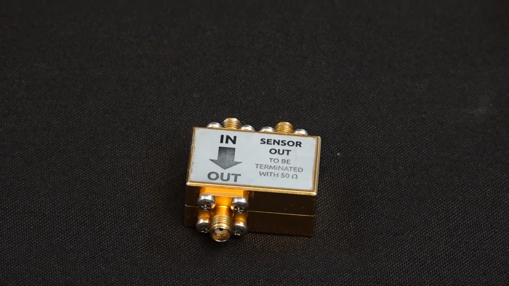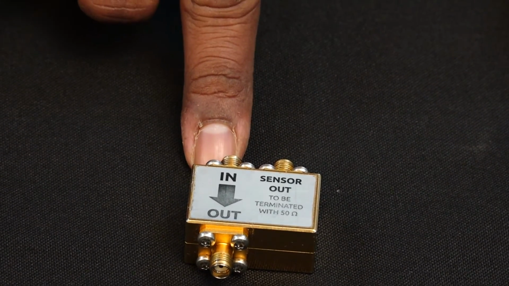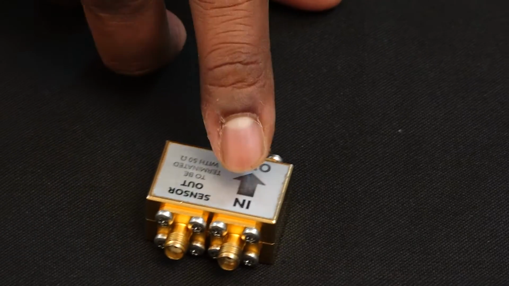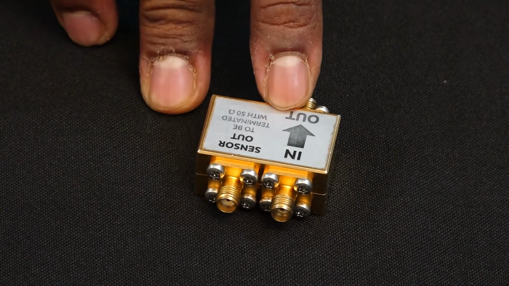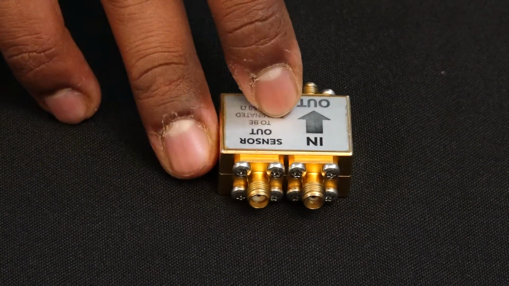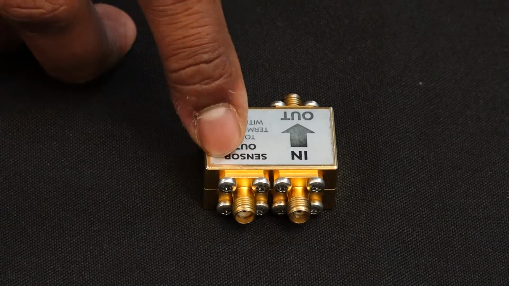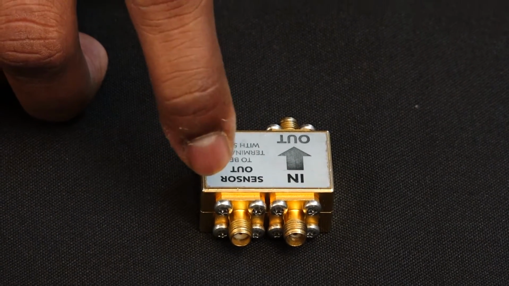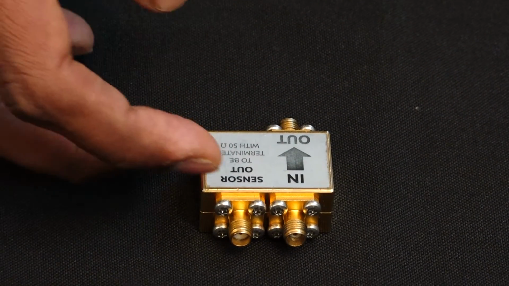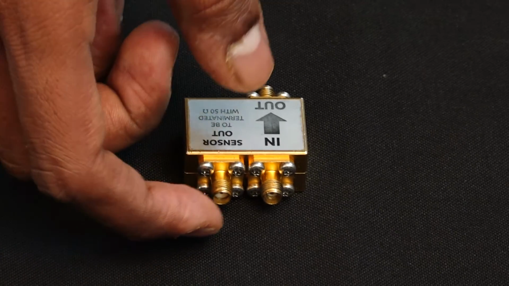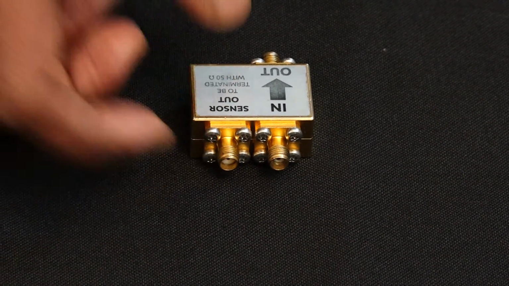So basically you will apply a voltage signal here to the input terminal. The output terminal will then go to the device under test, and the sensor output will then be measured here, and the output voltage waveform will then go through this terminal to the oscilloscope.